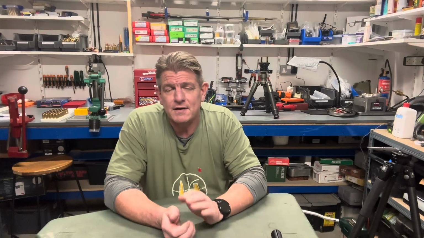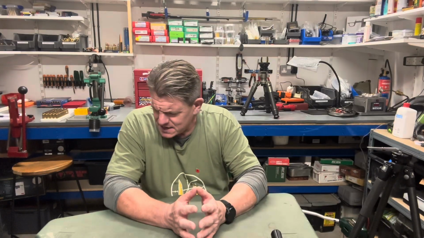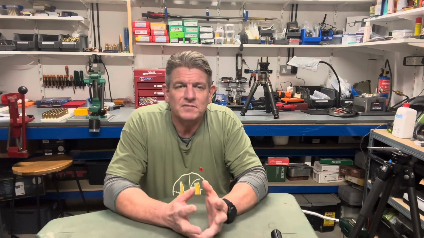ES, as I say, is the measure of your extreme spread from your slowest round to your fastest round. And really, that's about consistency of your ammunition. You can get a snapshot. Big ESs, say 60, 70, 80 feet per second, give you an idea of how it's going to shoot, and it won't be that great. But as I say, at 100 yards, it could shoot bug holes.